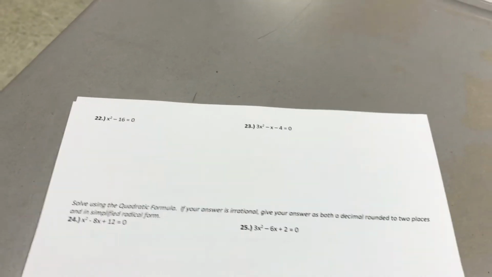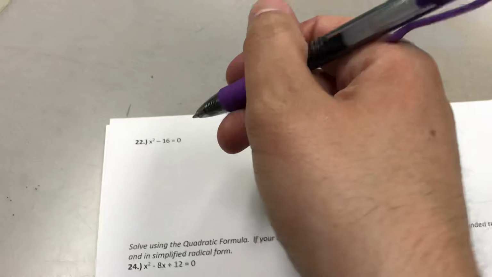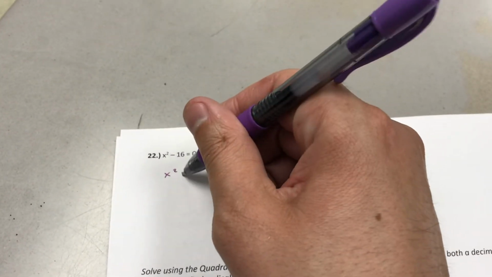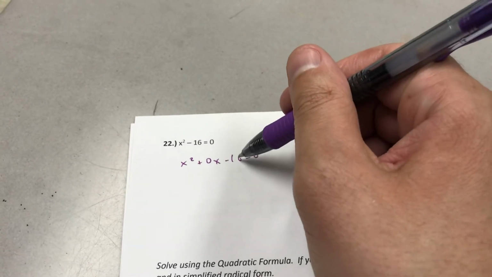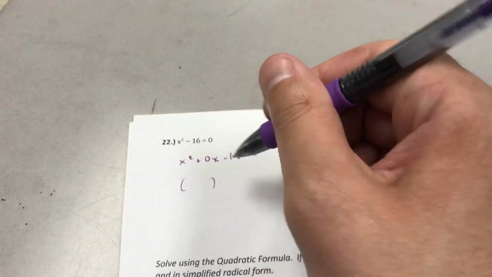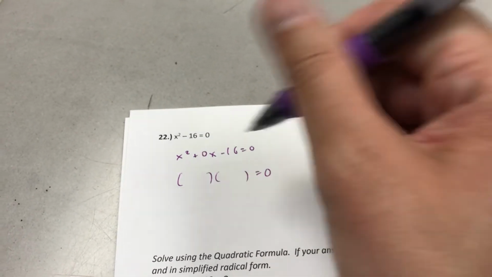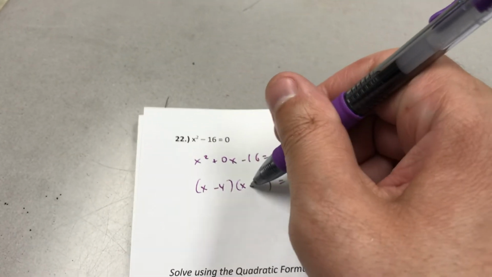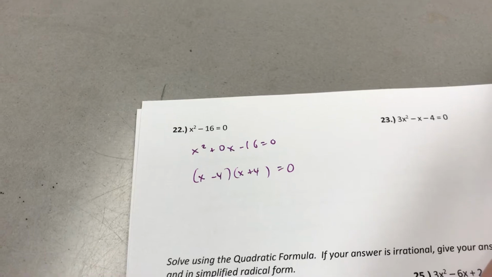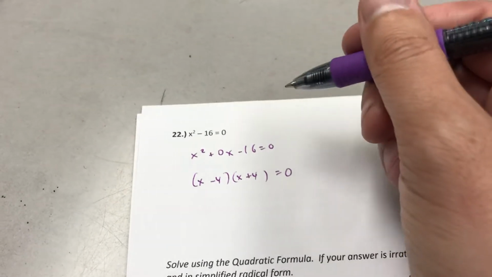All right. Now we got a few more. x squared minus 16 equals 0. Remember, that's x squared plus 0x minus 16 equals 0. So we need numbers that multiply to be negative 16, add to be 0. Guess what? If you pick the same two numbers with opposite signs, negative 4 and positive 4, that'll give you a plus 4x and a minus 4x, and you'll get a 0x in the middle.